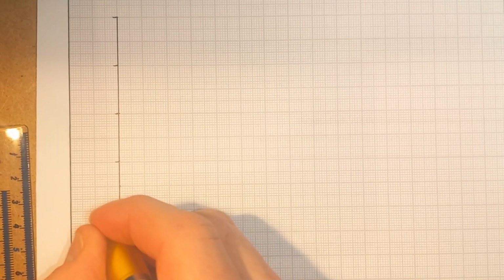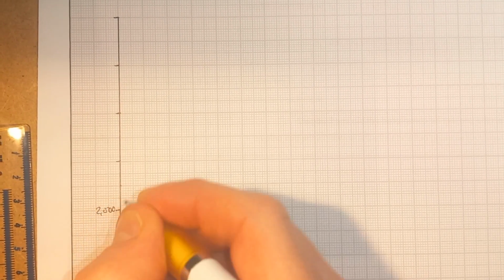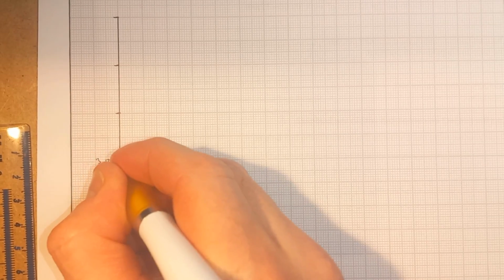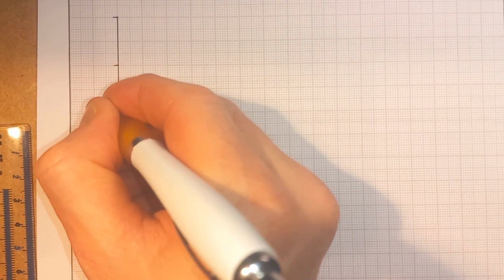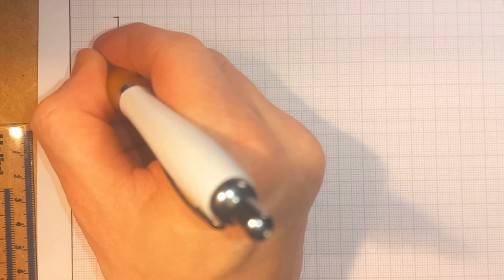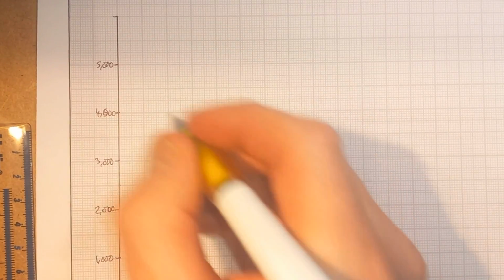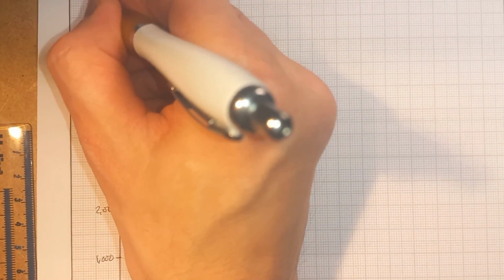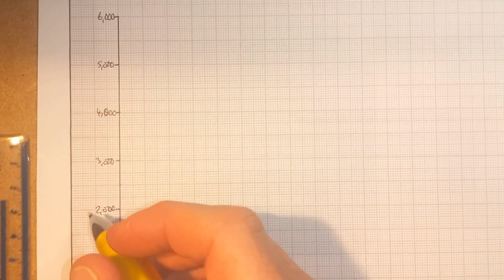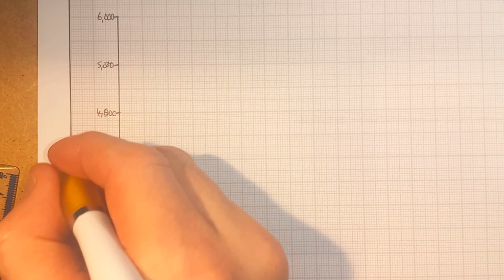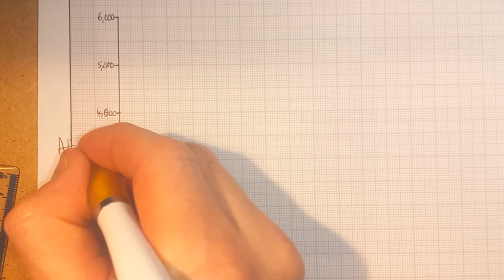So now I've checked it, I can actually write on 1,000, 2,000, 3,000, 4,000, 5,000. And I say you want to go at least this high. You don't want to stop at 5,000. And this is the attendance. So now we just need to write our values on.